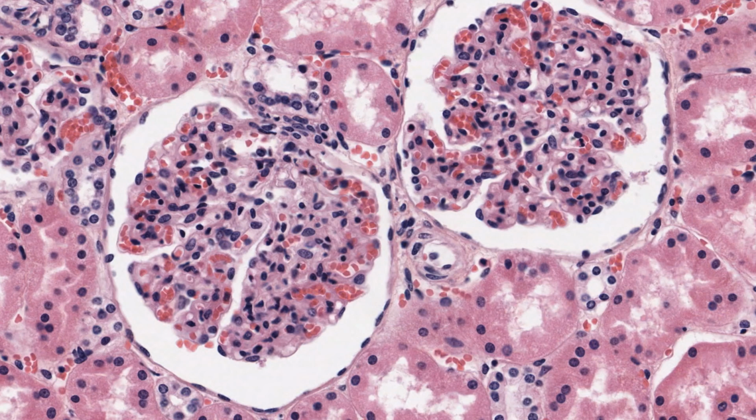The outer cortex of the kidney has circular bodies that are much larger than all these small tubules nearby, and they're obviously very different from them. These circular bodies are renal corpuscles, and their internal masses are tufts of capillaries called the glomerulus.